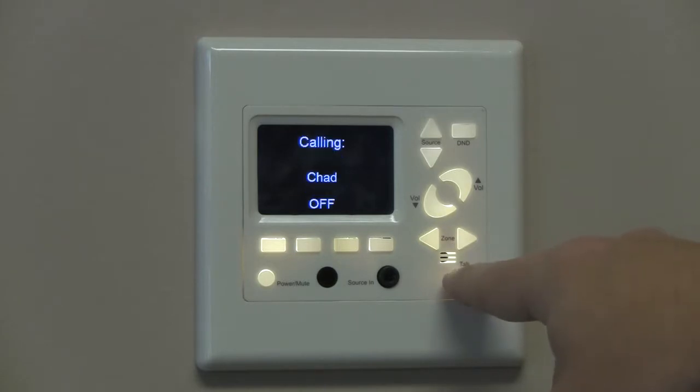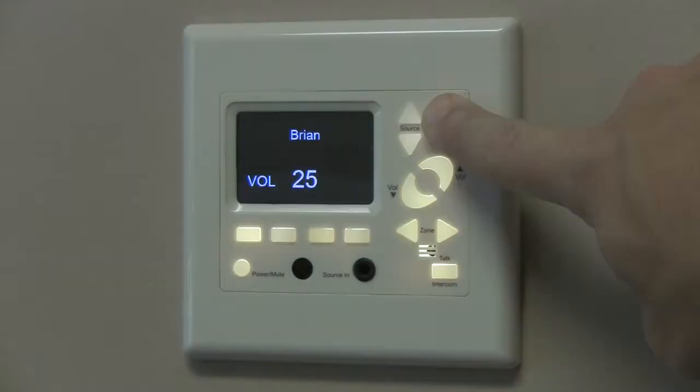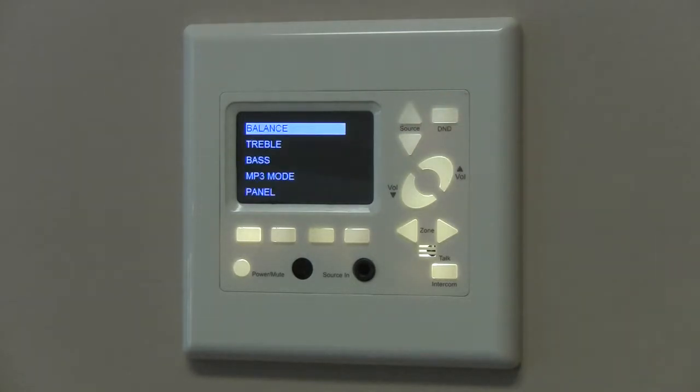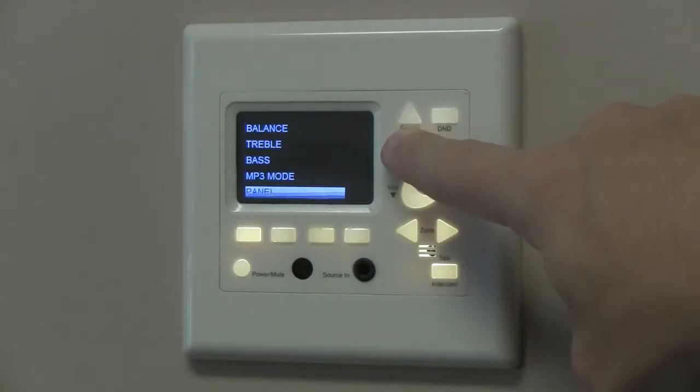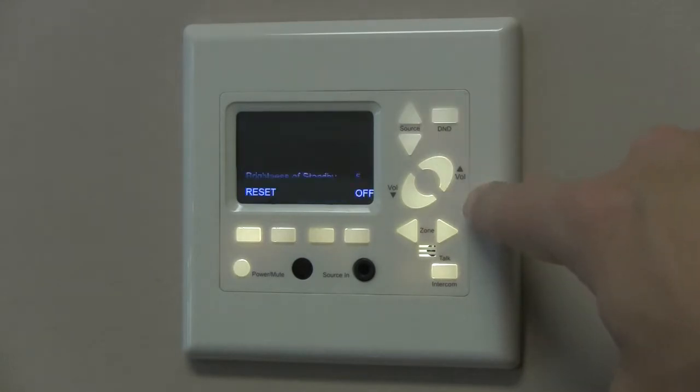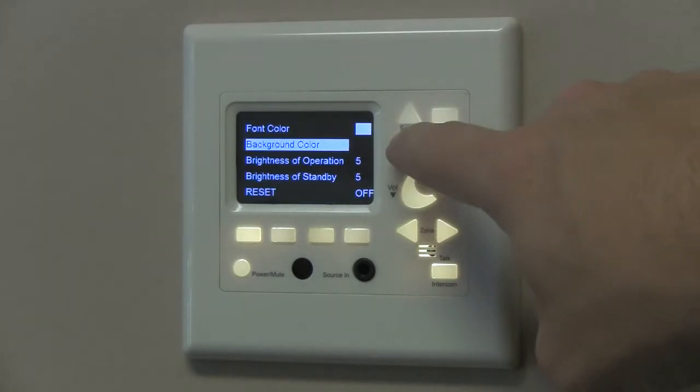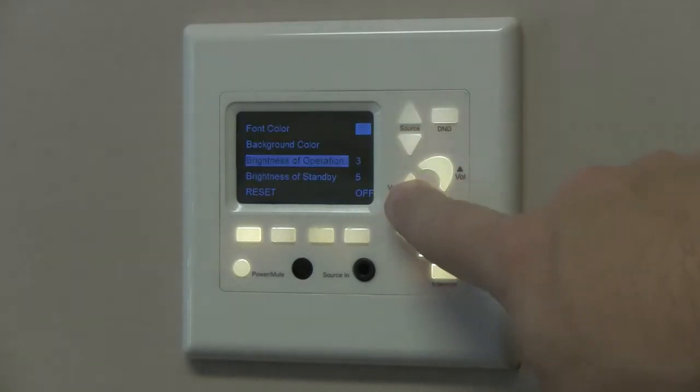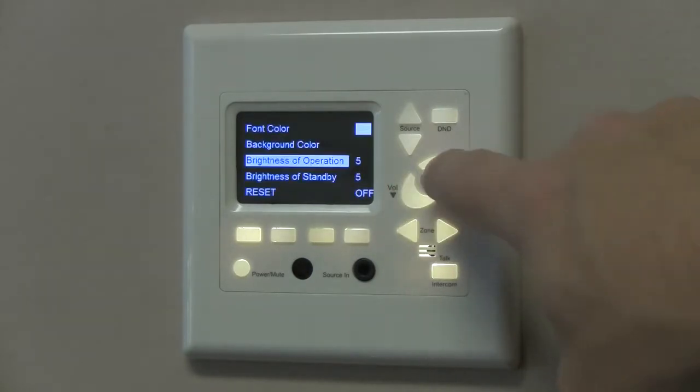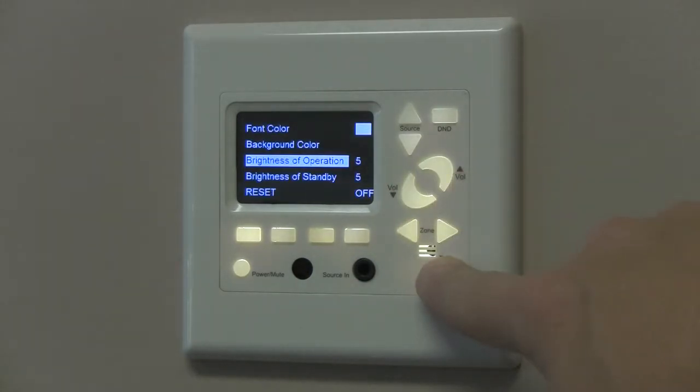Of course, at some point you'll want to get into the settings for each zone, either via a Lync pad or our Valet home control app, which allows control from a smartphone or tablet, to make the source names and zone names more personal to you. You might also want to independently adjust the treble and bass for each room, or adjust the colors and brightness on your Lync pads.